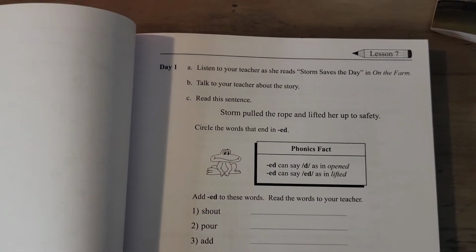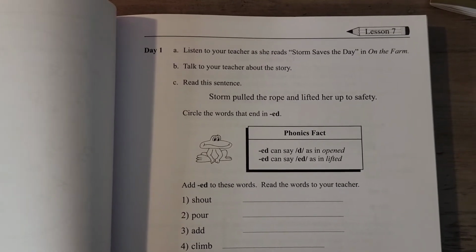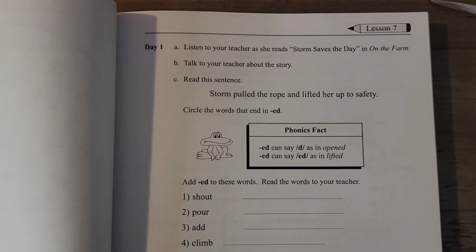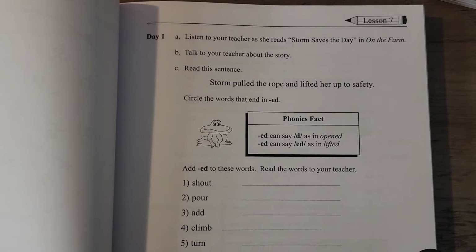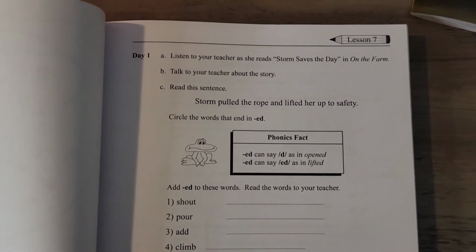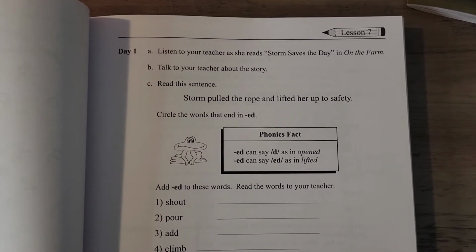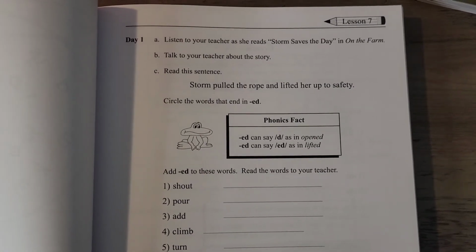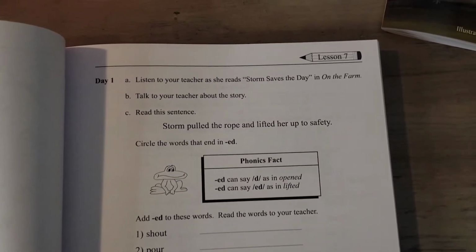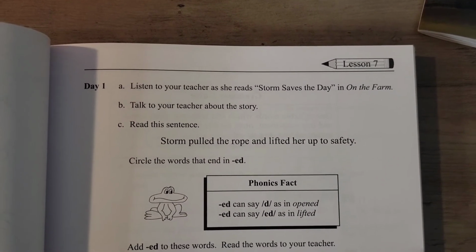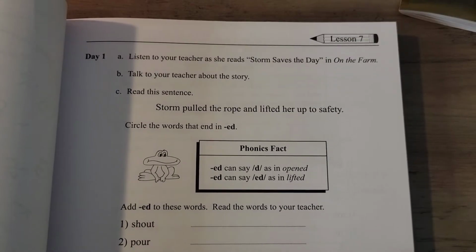Okay, so here is the student guide, lesson 7, day 1. The chapter that we will be working on is Storm Saves the Day, from the chapter book On the Farm. This is how the student would look at his book and follow along with you while you are reading your teacher's guide. And as you can see up here, letter A, listen to your teacher as she reads Storm Saves the Day in On the Farm.